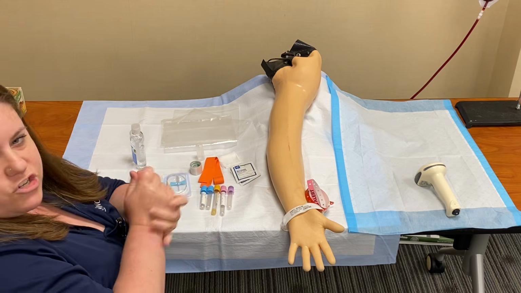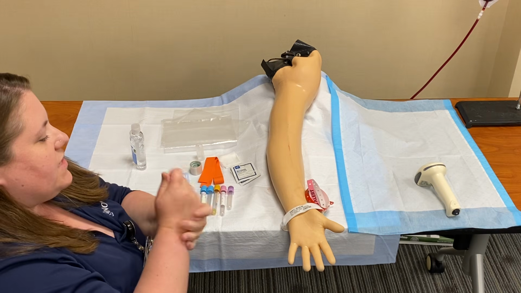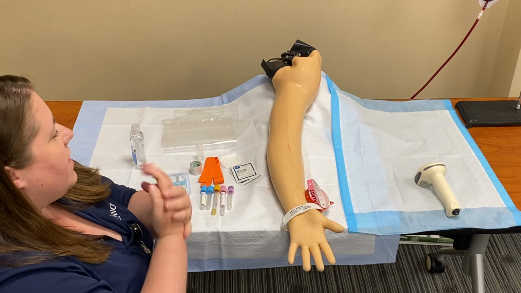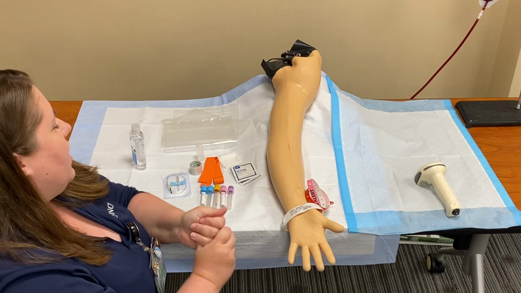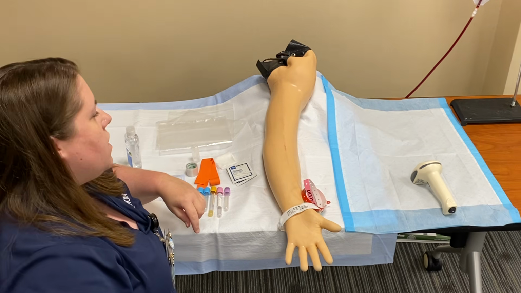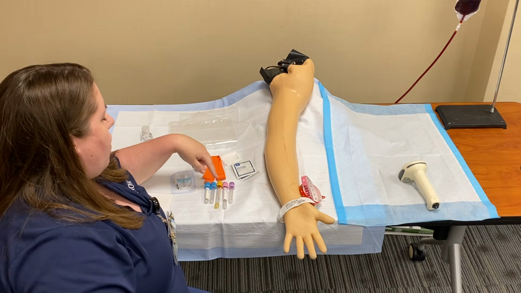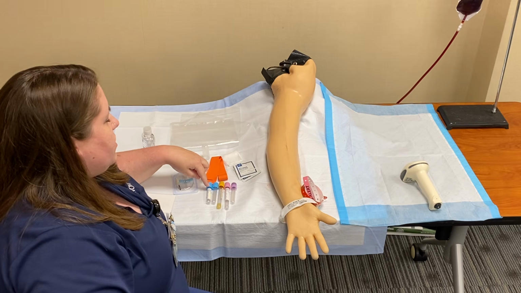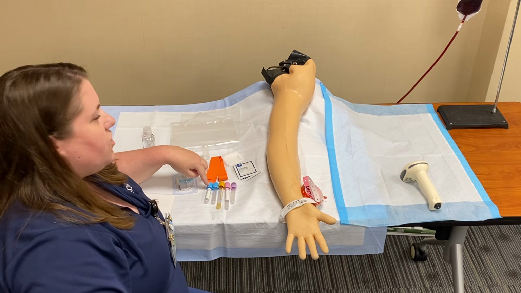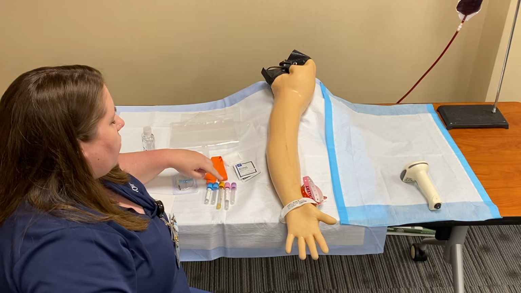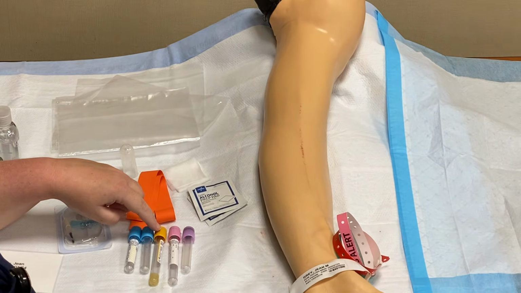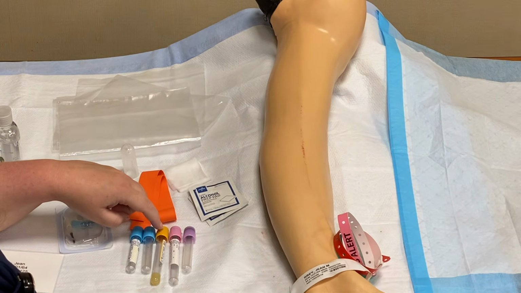My patient said, sure, it's a good time, but she wants to know what tests I'm running. So I wanna make sure I can explain all of my tests to her in a way that she understands. So I'm gonna let her know we're drawing a PT, which is to check for coagulation or how quickly her blood clots. We're also drawing a BMP, which is a metabolic test, or to test her electrolytes and her chemistries.